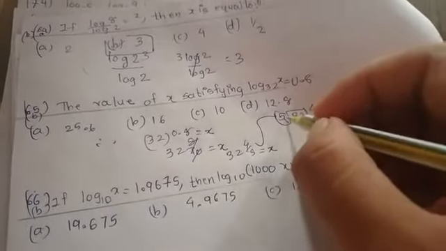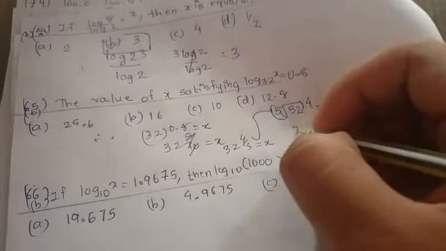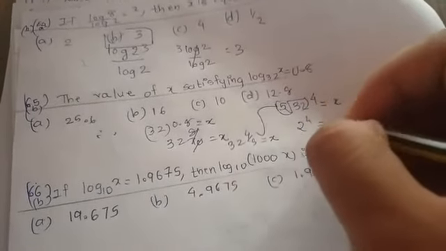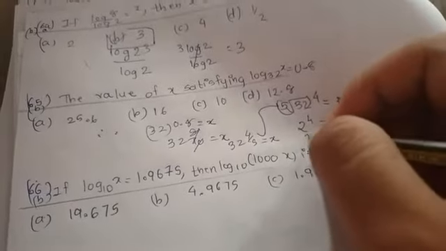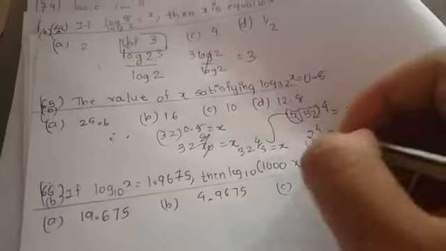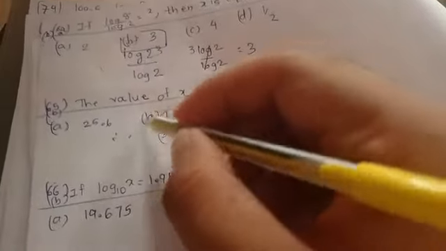Now 5th root of 32 becomes 2 and raised to 4 is equal to x. Now 2 raised to 4 becomes 16, so the value of x is 16. So in question number 65, option B, 16 is correct.